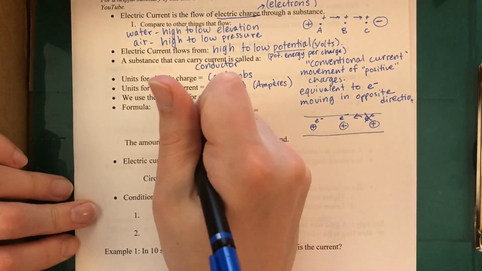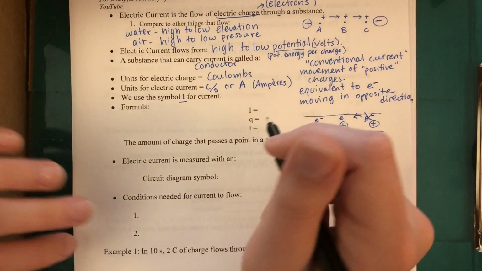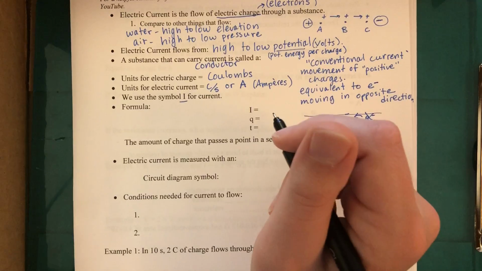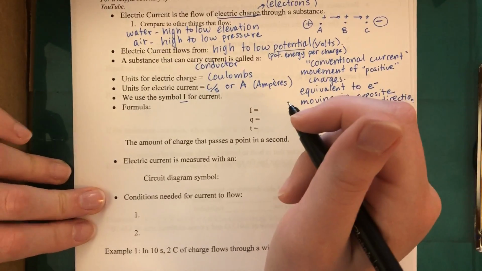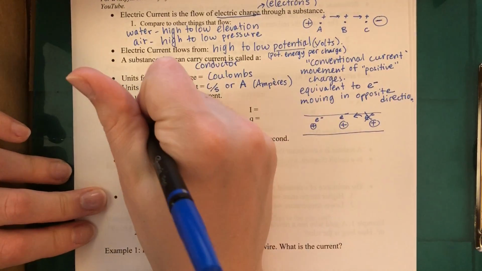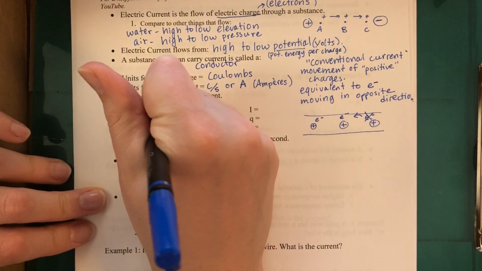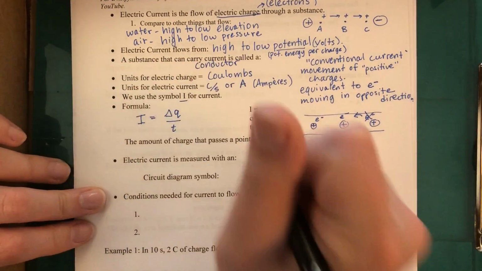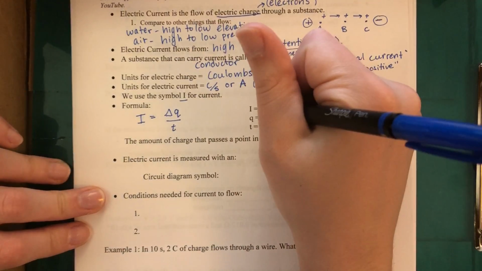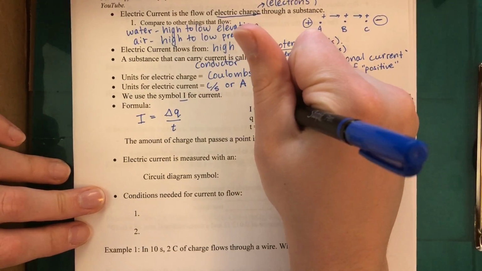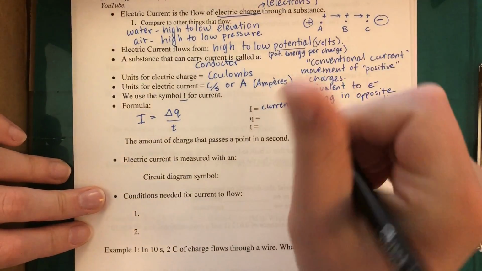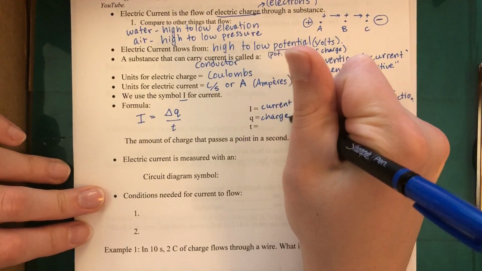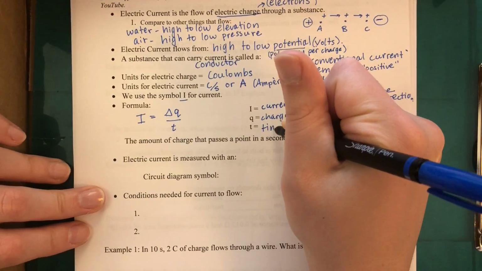And we use the symbol I for current in formulas. So on the reference table, the next equation in the electricity section that we haven't covered yet is this formula, I equals delta Q over T. So I is the current, Q is the charge, and T is the time.